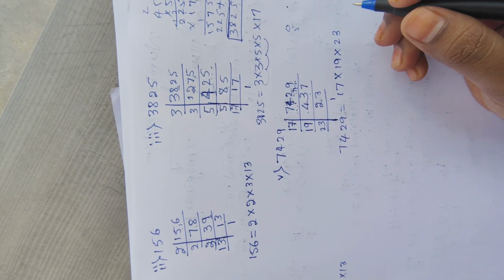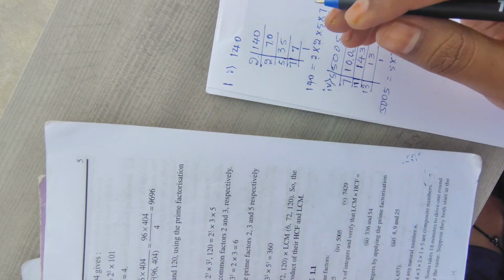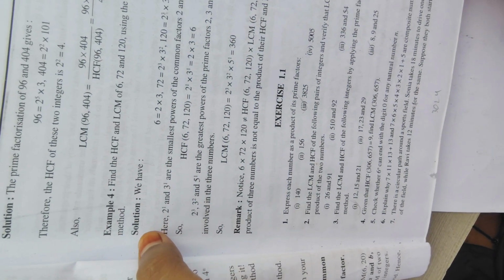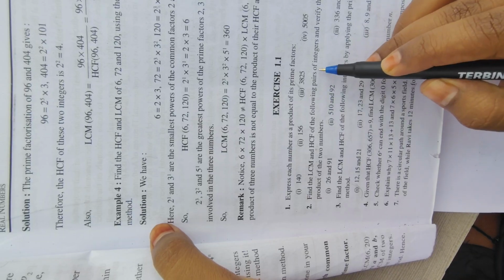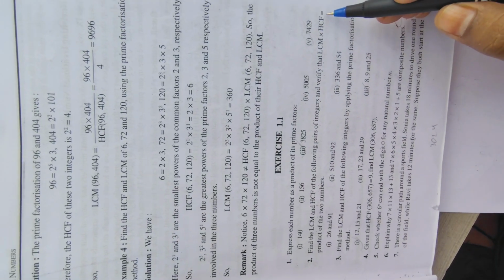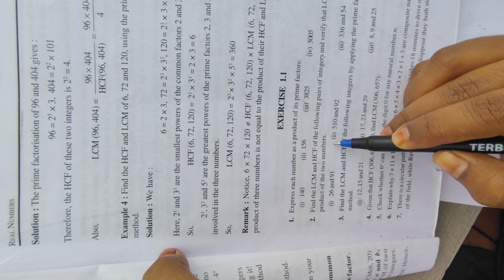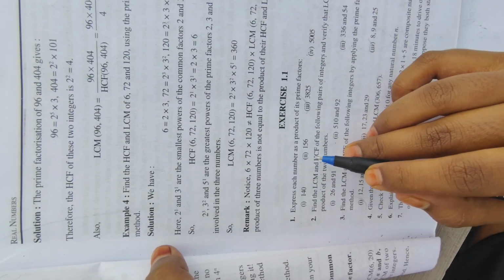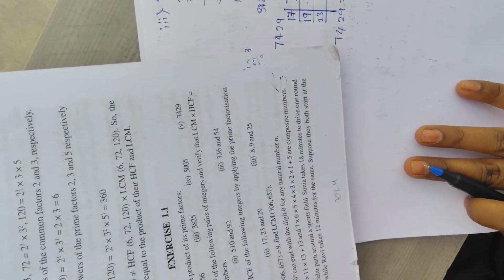Okay children, getting it? So this is the first one. In the next question, what they are giving: find the LCM and HCF of the following pairs of integers and verify that LCM into HCF is equal to the product of the two numbers. This is one of the most important concepts of your real numbers chapter, children.